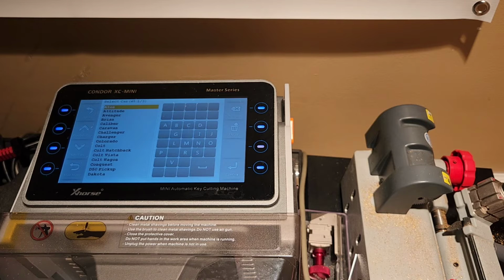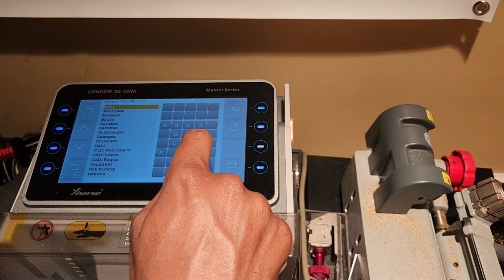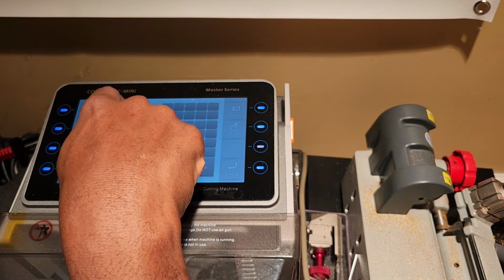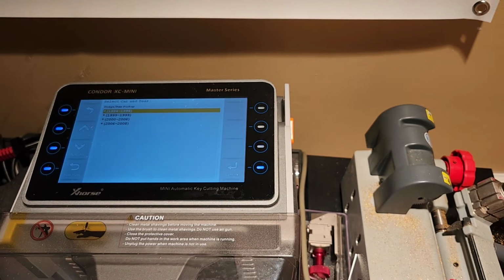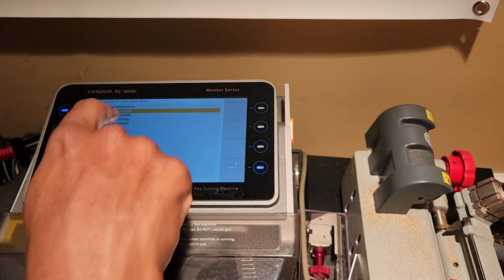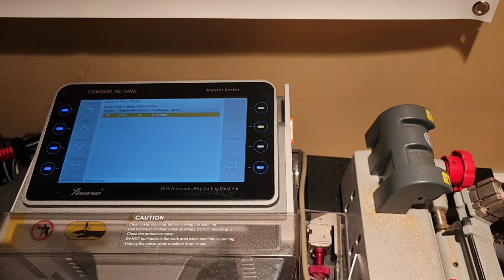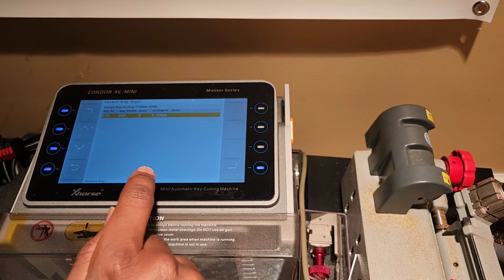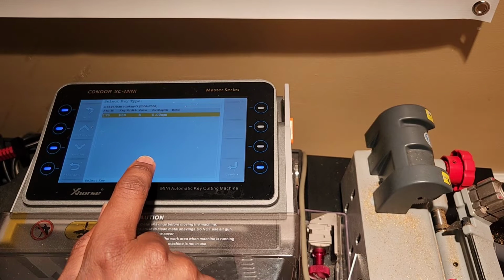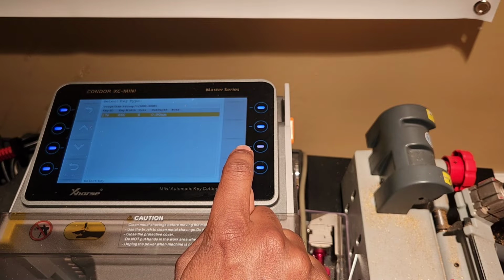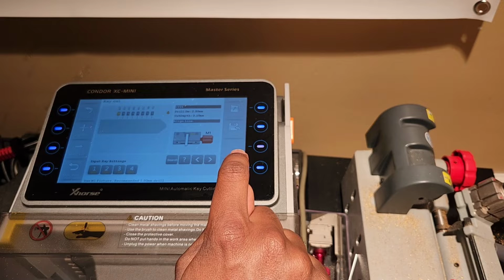Confirm. And we're going to try to find Ram pickup. I'm just going to select the latest one, because that should be a Y159, which I think this is it here. Yeah, I believe this is it right here.